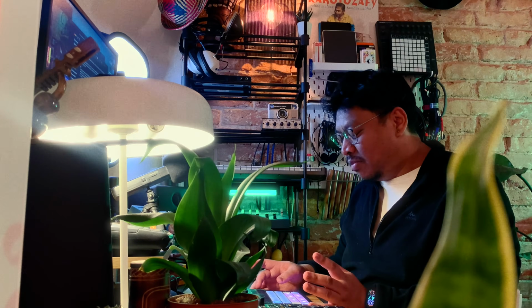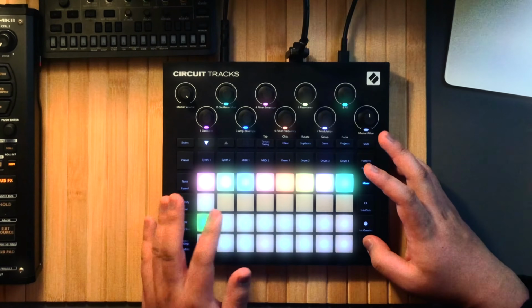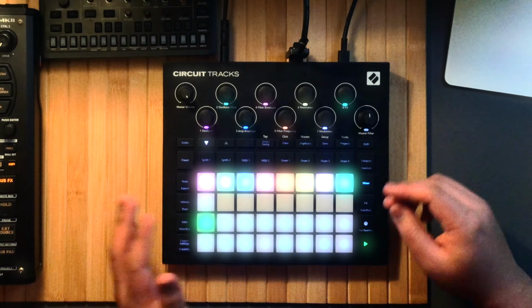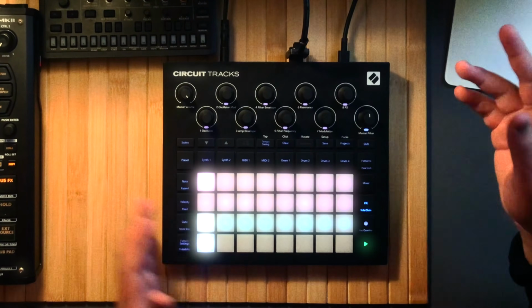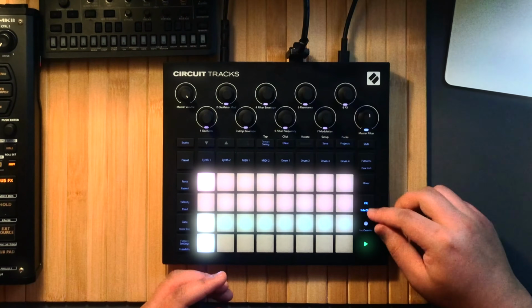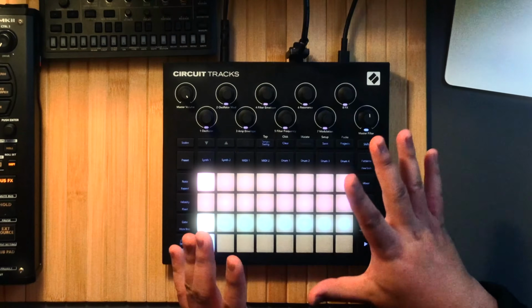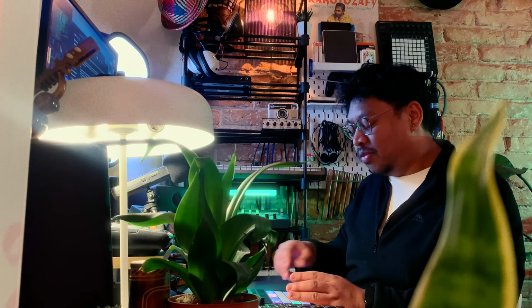The Circuit Track also has effects, but for instance, I have this beat. You have the filter, you have the effects and delays, like the reverb and delay, and then on top of that you can do some sort of cut stuff. But I think the SP404 has a lot more to offer when it comes to effects.